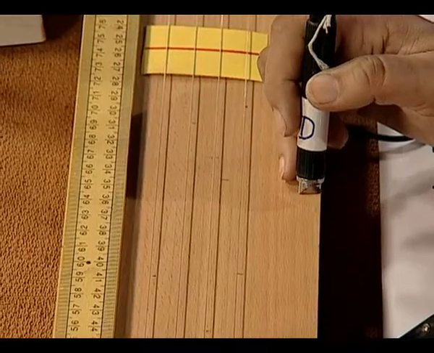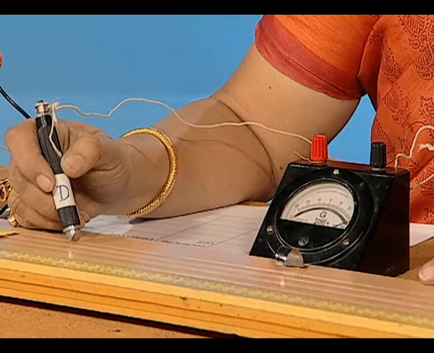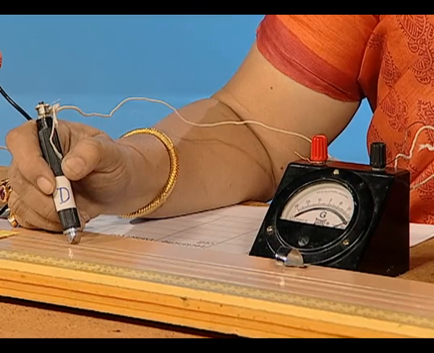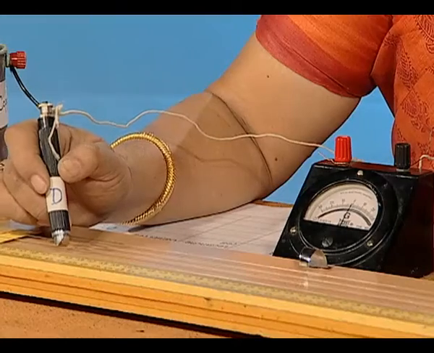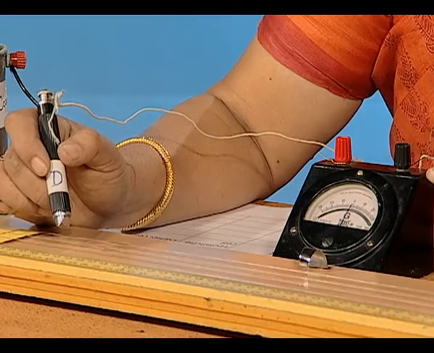So, to start with, let us check on the first wire at any random selected point the deflection in the galvanometer and touch it. The deflection in the galvanometer is to my left, and when I take it to the last one, any random point, this deflection is to the right.